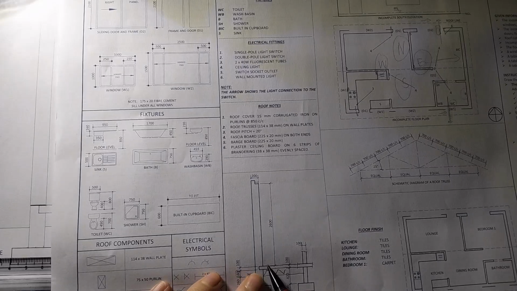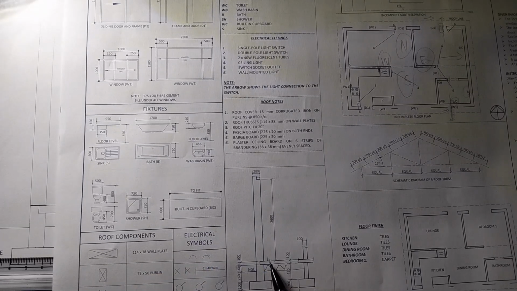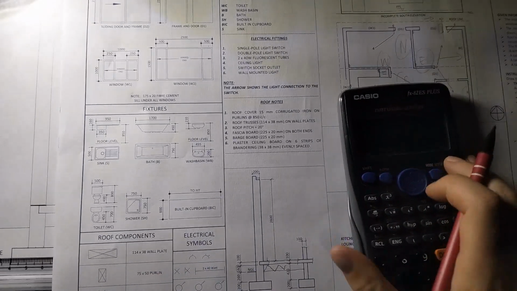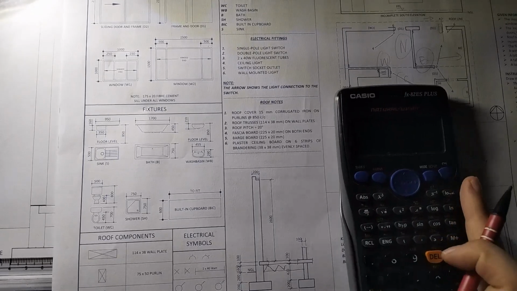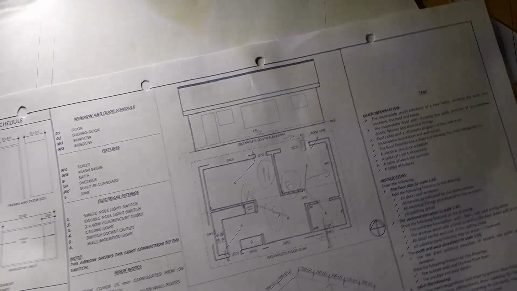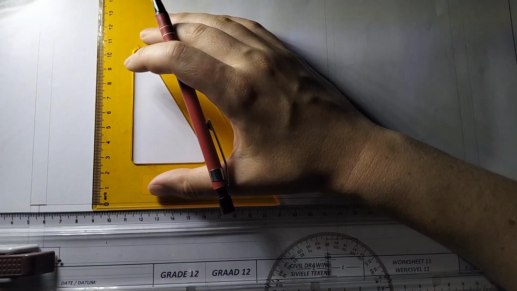The next part is where the wall plate will start. So they say from our final floor level is 2,600. So 2,600 divided by 20, then we'll get 130. So I'm going to measure from here upwards.